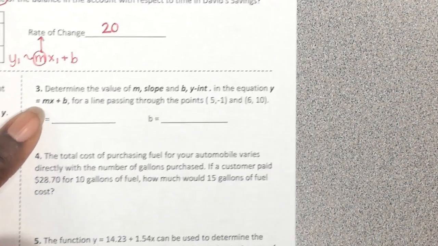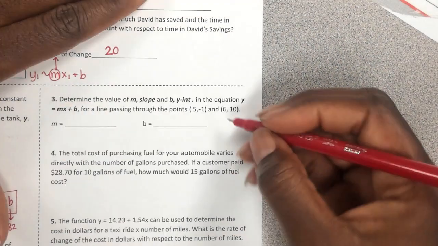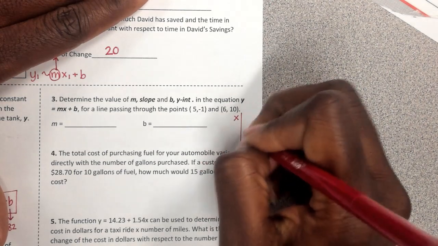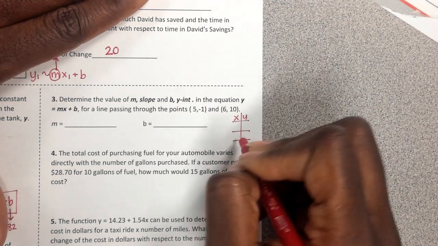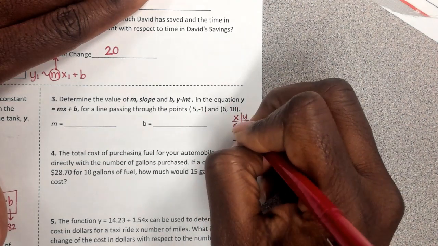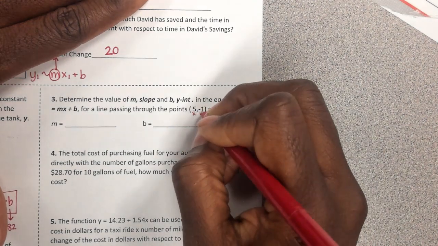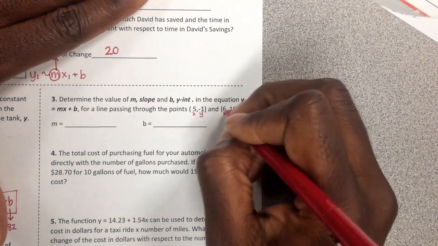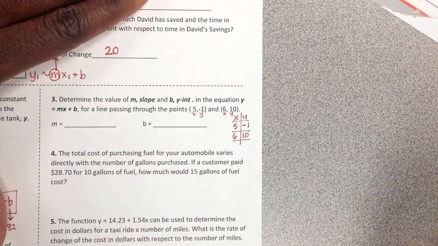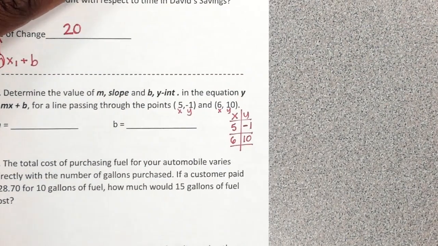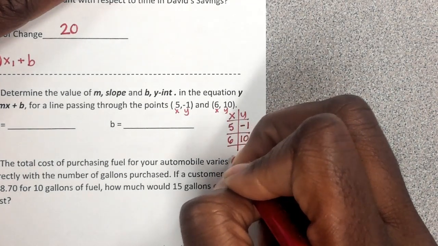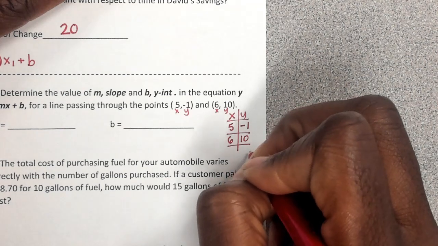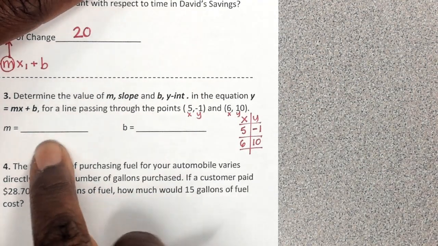In order to do number 3 yourself, I'm going to set it up for you. First step, just like your posters tell you in the classroom, you need to put these points in a table. Yes, you will put the points exactly in the table, because a point is in xy. The other point is also in xy already. Once you put it in there, underneath your table in Desmos, you're going to put your y1 tilde mx1 plus b. Then you will find your m and you will find your b.